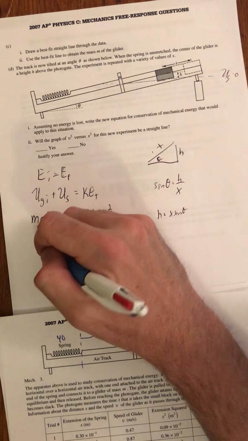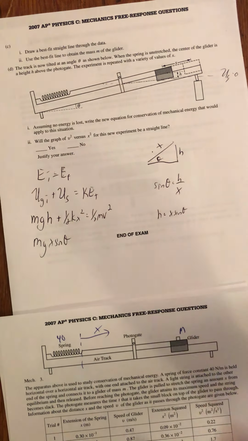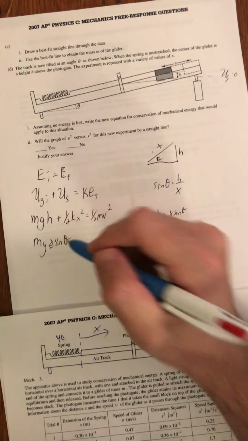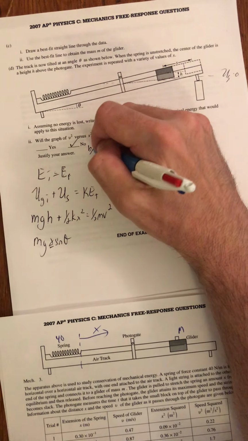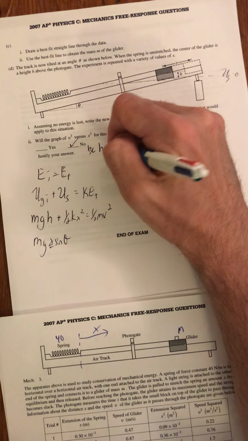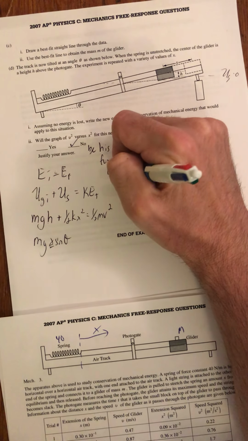So when I plot this, I have this other x term here, and so no, because h is a function of x as well.